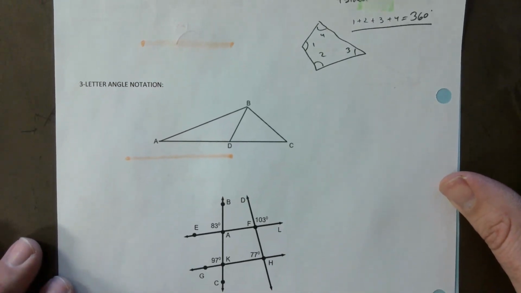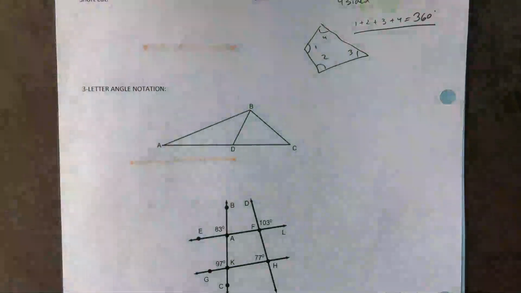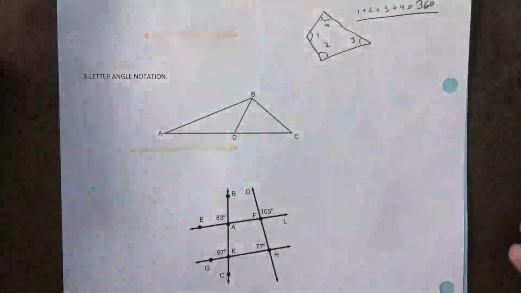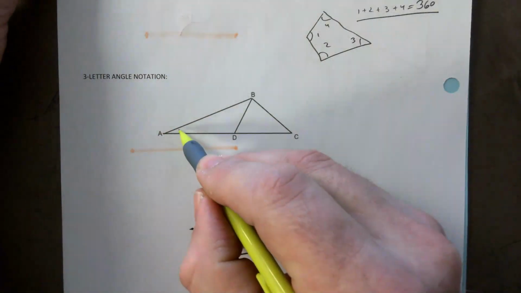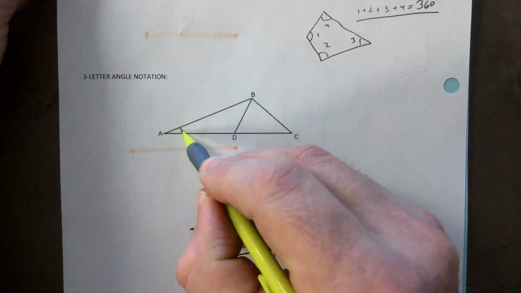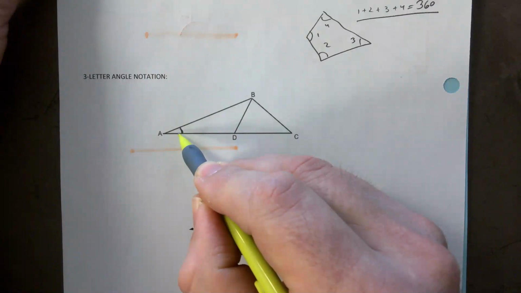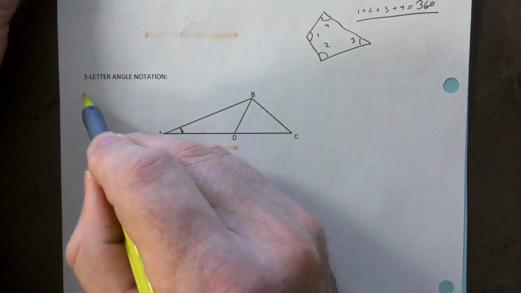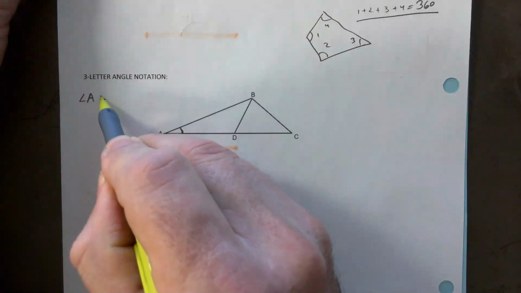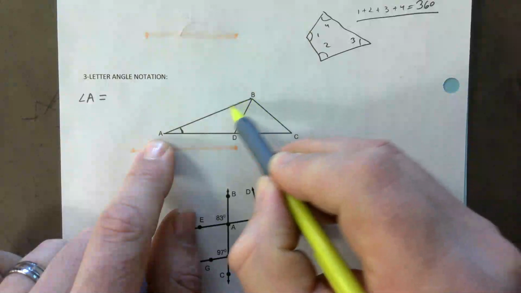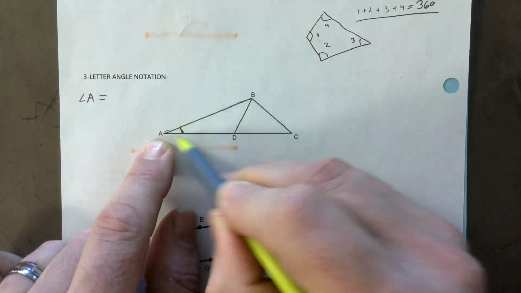And some of you are going to hate this part, the three-letter notation for angles. It's like, why? Why do we need to do that? If you want to refer to this angle right here, we would normally just say A, right? But what's the three-letter notation? Angle A is the same thing as using, you could go BAD, bad, right?